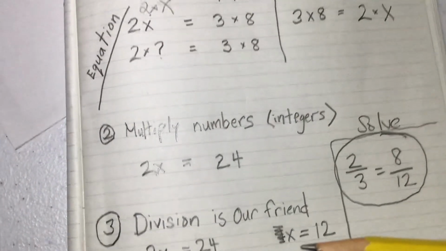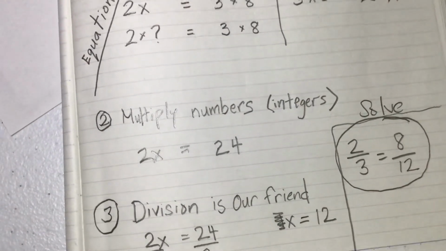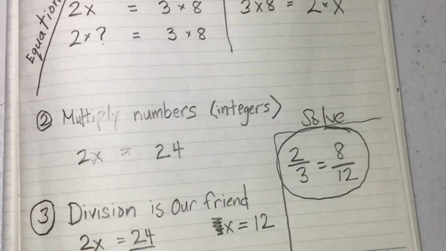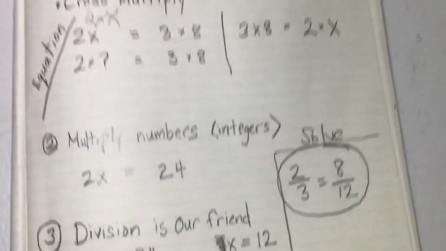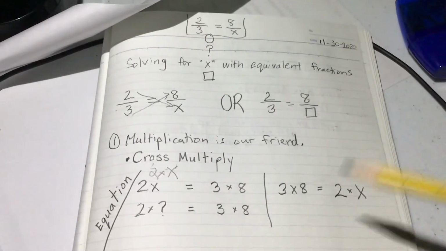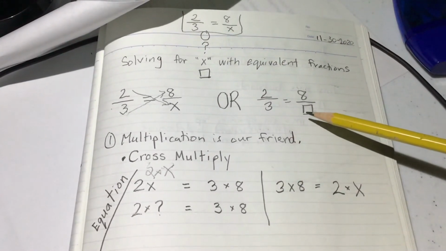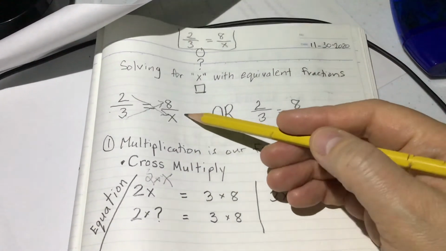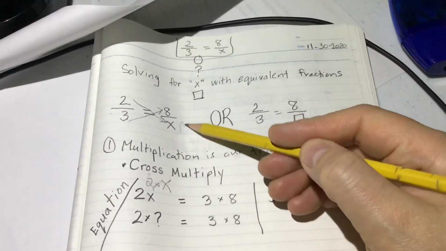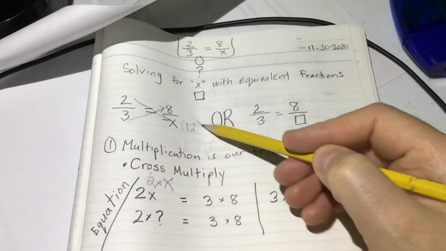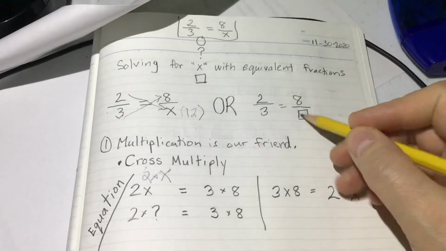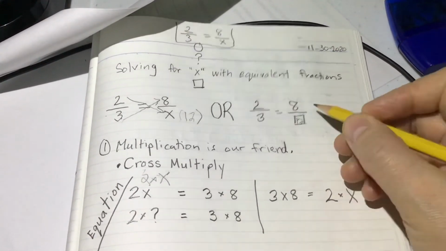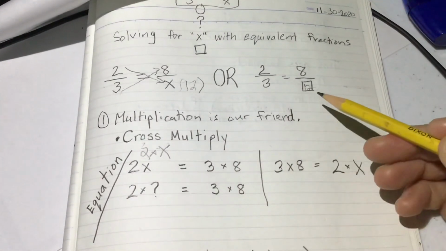So that's fantastic. So now you know that x equals 12. And what you can do is go back to your original equation. So here's your original equation, right? Right up here. So now you know that x equals 12. So what's going to go in that box? 12 is going to go right in that box. So it's 2/3 equals 8/12.